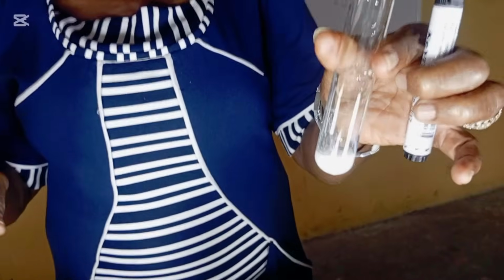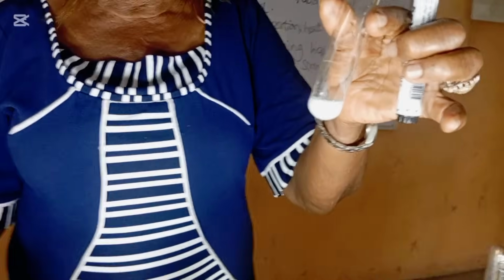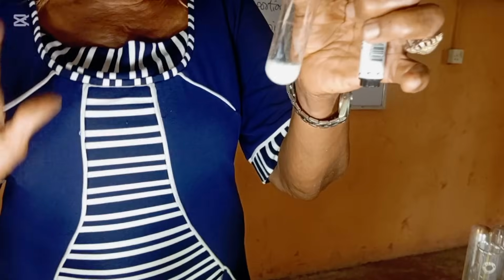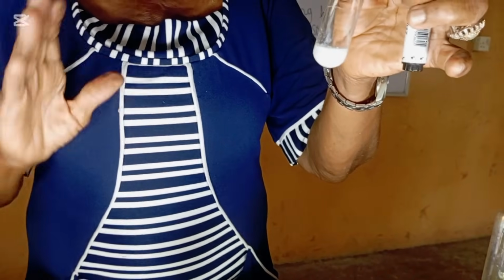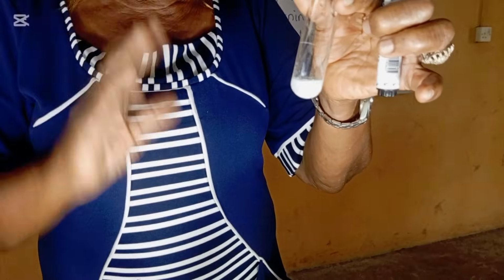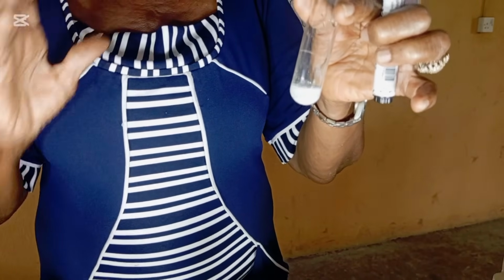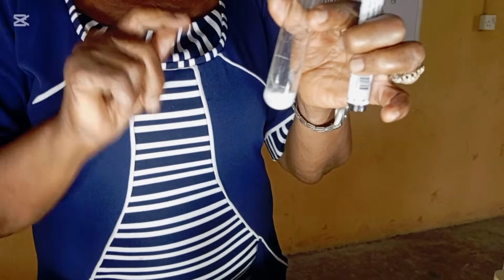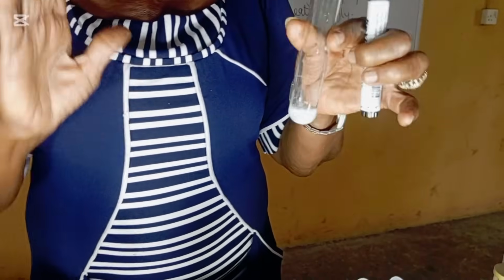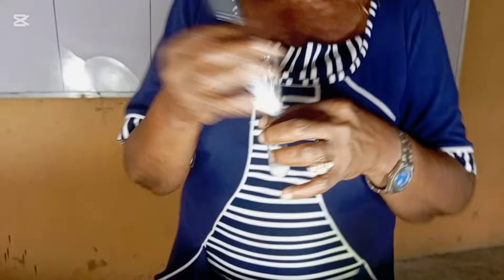I've added in drops. You can see it has given us white PPT. Please don't say gelatinous. If you say gelatinous, no score. There's a difference between white PPT and white gelatinous PPT. So what I have here is white PPT, which is white precipitate.